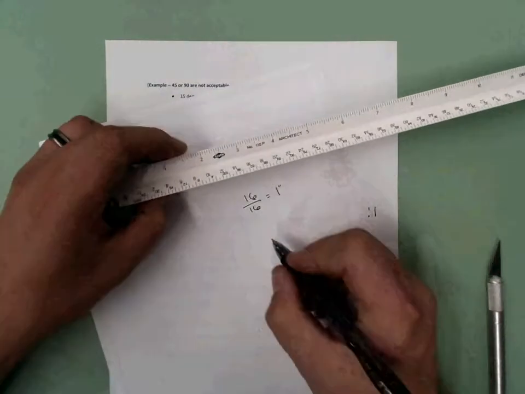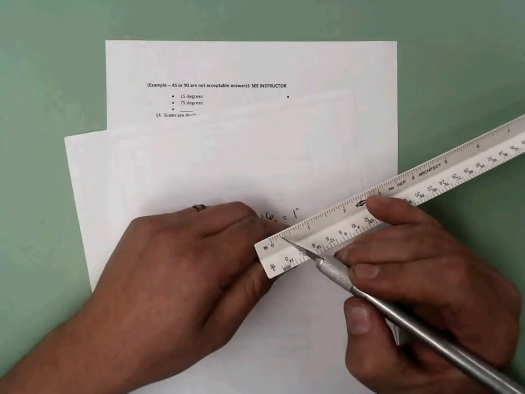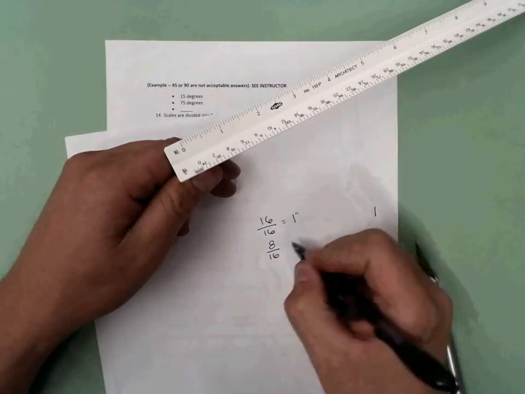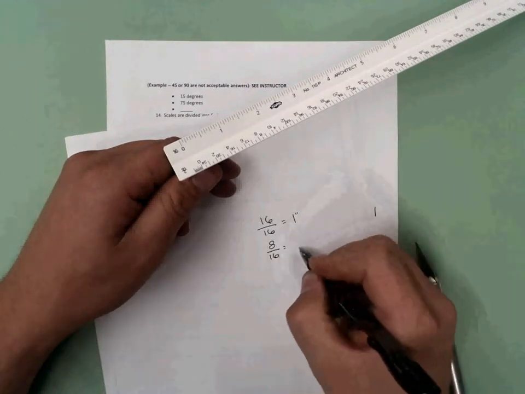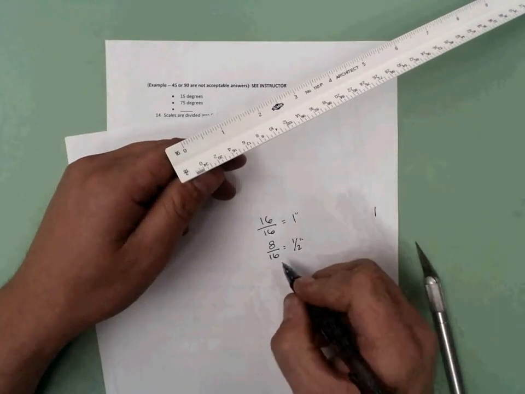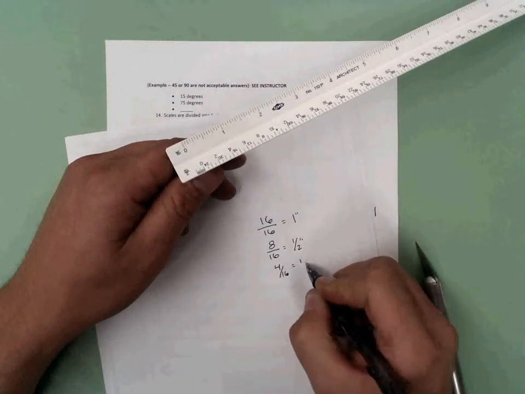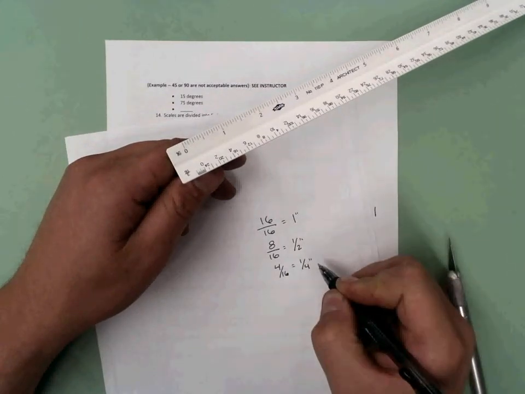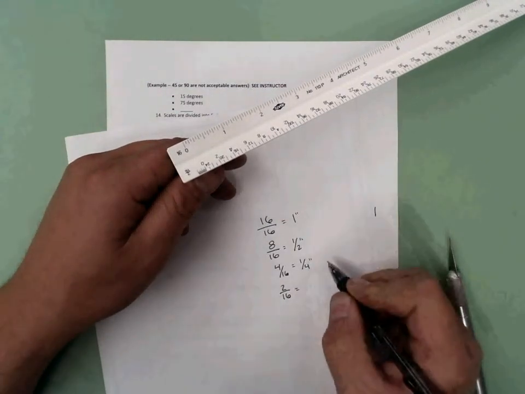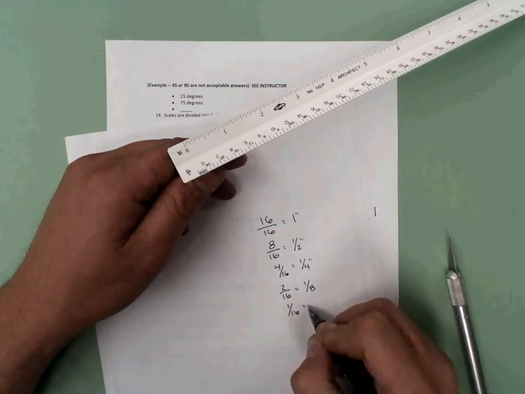Now, a half, if we look at here, we count them up, 1, 2, 3, 4, 5, 6, 7, 8, is 8/16. But we know they both can be reduced down to 1/2. Same goes for the quarter. Okay, quarter would be 4/16, which reduces down to 1/4, right? And then we got 2/16, which equals 1/8, and then the last one is 1/16 equals 1/16.